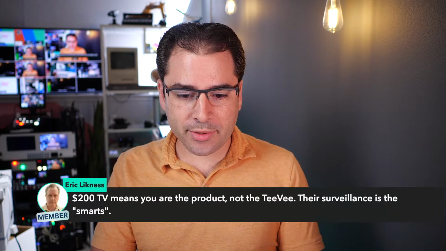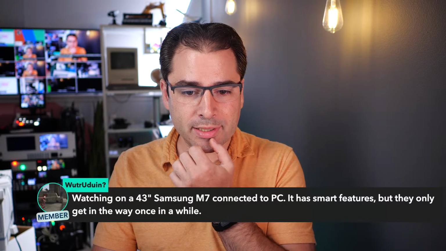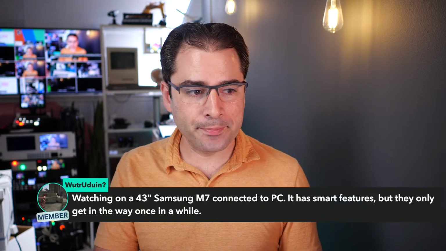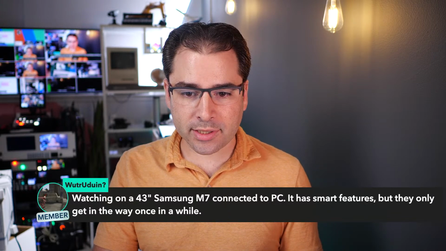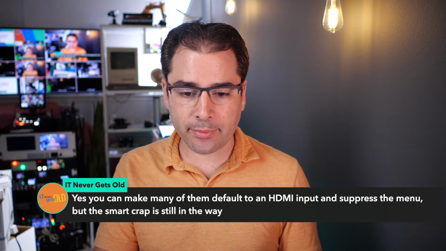Yes, a $200 TV means you are the product, not the TV. That is true. What are you doing? Says watching on a 43-inch Samsung M7 connected to a PC that has smart features, but they only get in the way once in a while. Well, that's good. You can make many of them default to an HDMI input and suppress the menu, but the smart crap is still in the way.